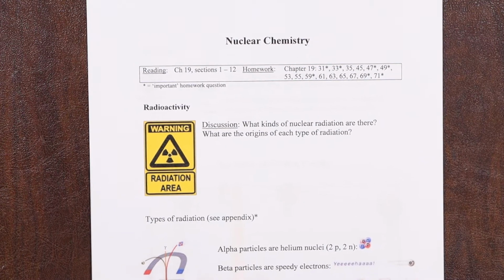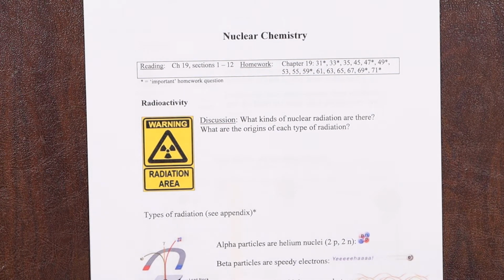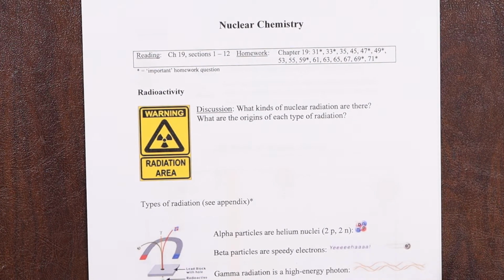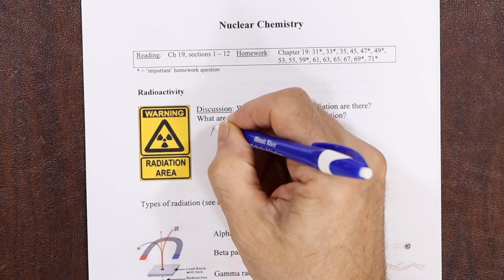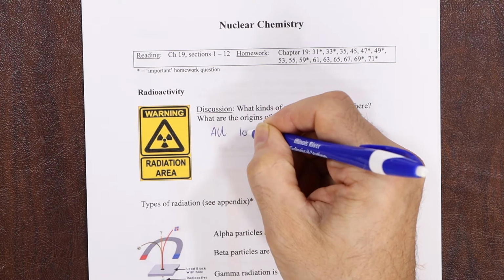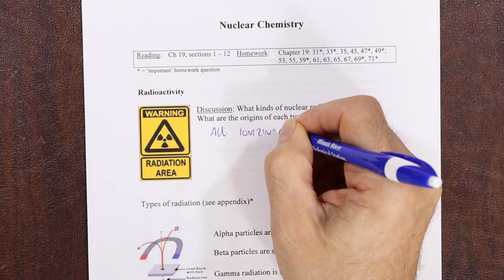Okay, so nuclear chemistry, obviously, nuclear processes, we're familiar with, nuclear radiation and things like that. There are 3 main kinds of radiation, but there are actually more. We'll talk about the different kinds as we go. But the 3 main kinds, they're all called ionizing.